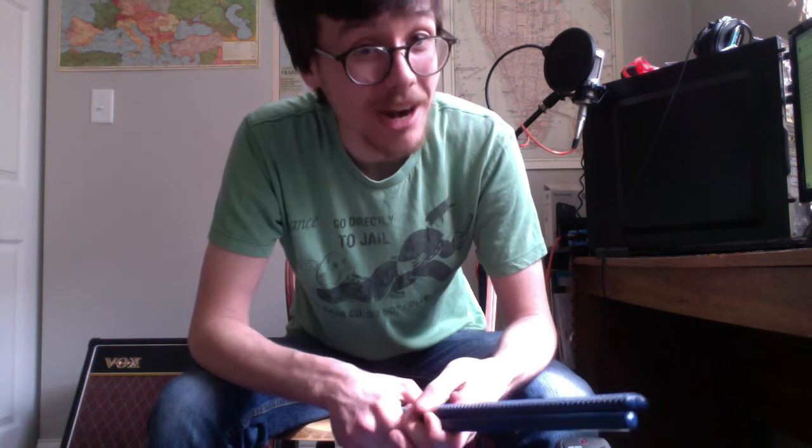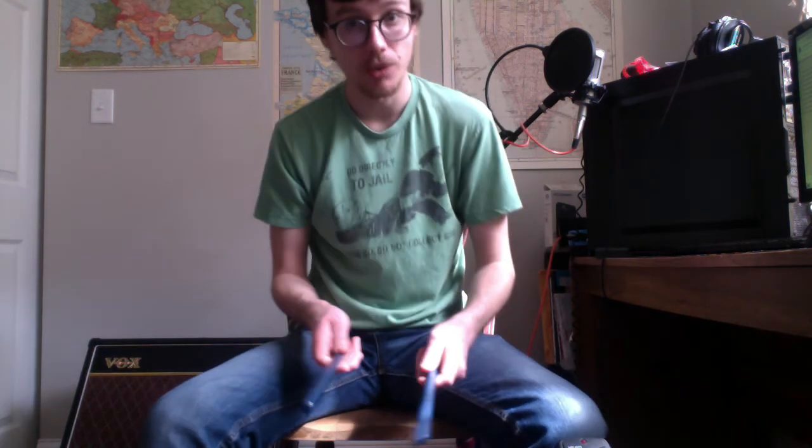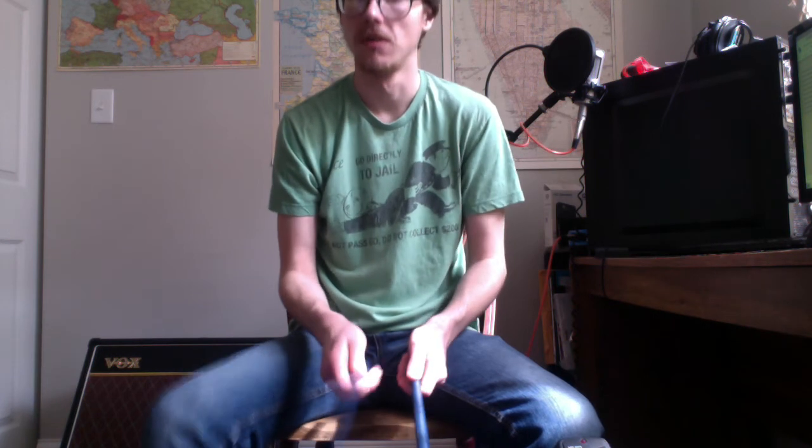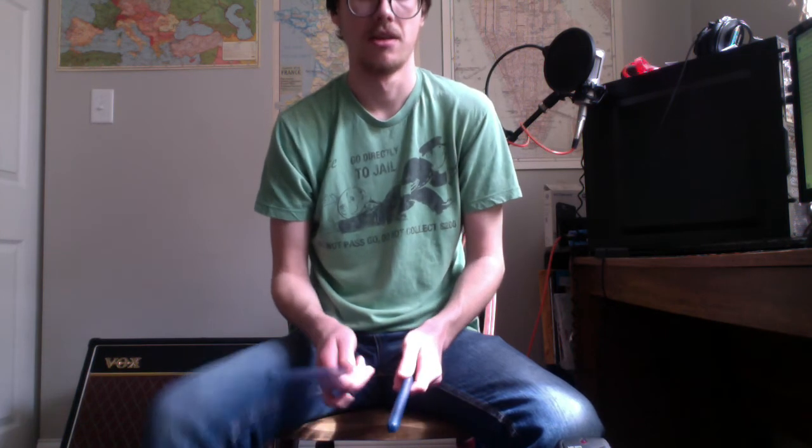So let us practice this 4/4 swing at 120 beats per minute. Let's see if we can do 8 measures without stopping. 1, 2, ready, go. Again. Great job! Did you get through all of it?